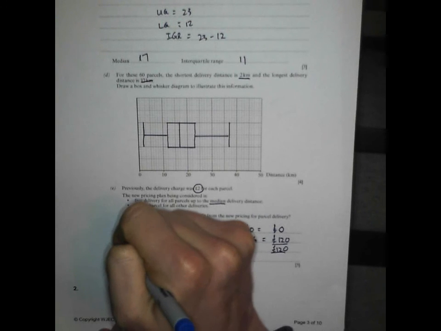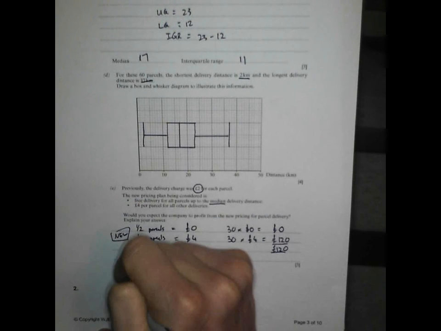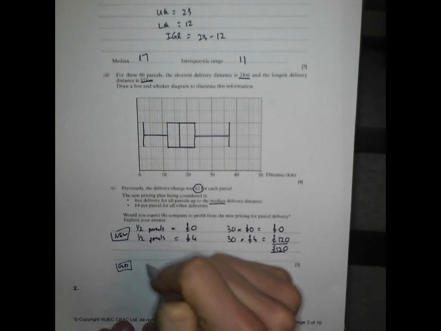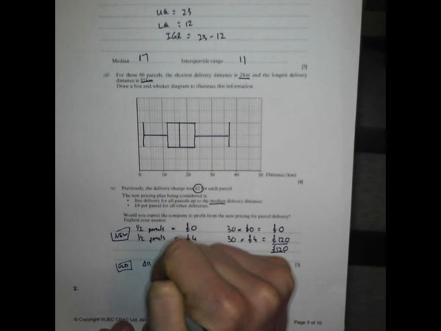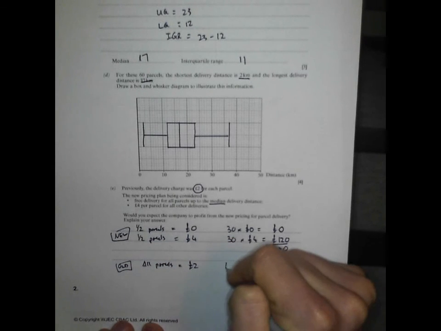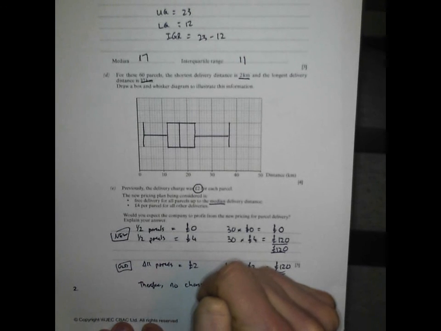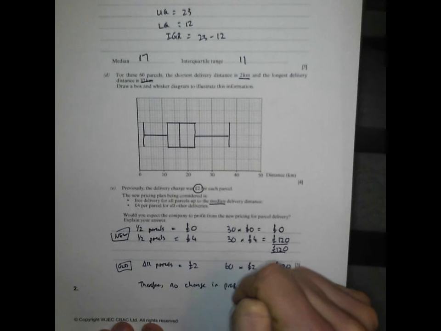Now, how does that compare to what you got before? Well, previously it was £2 a parcel. So I'm going to put there, that's new. And here I'm going to put old. So previously it was £2 a parcel. So that was all parcels you were getting £2 for. So there were 60 parcels, each one getting £2. And I think, if my maths is right, that's £120. So I'm going to put, therefore, no change in profit. Perfect.